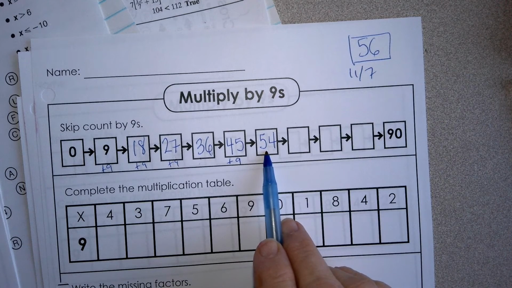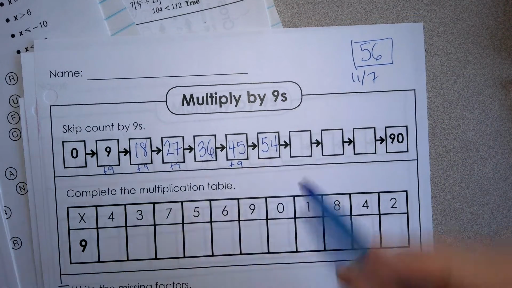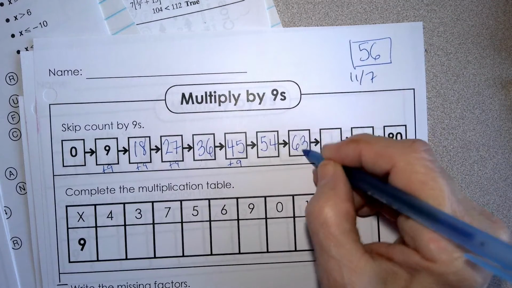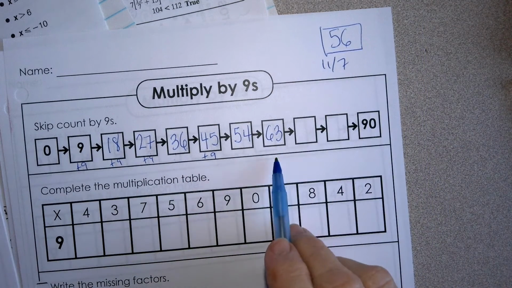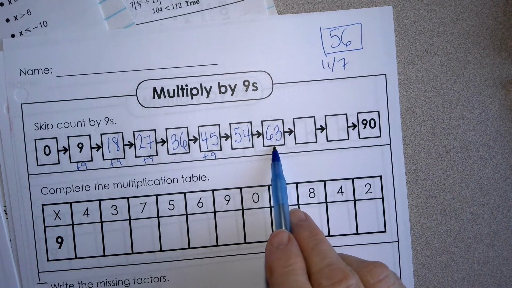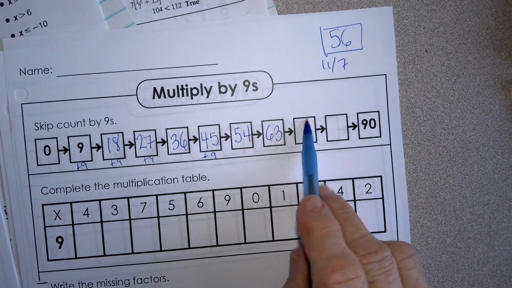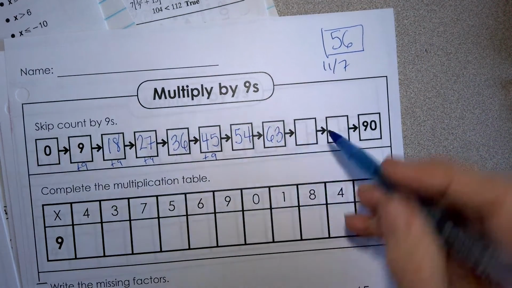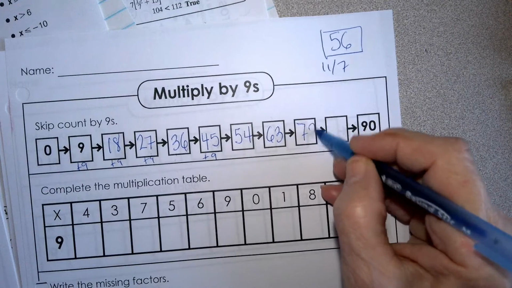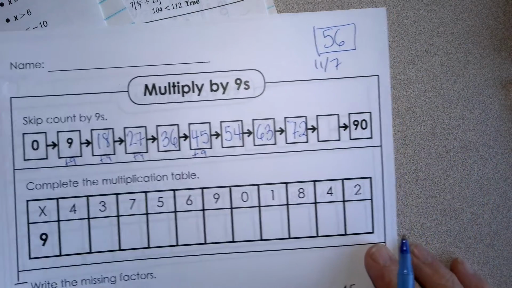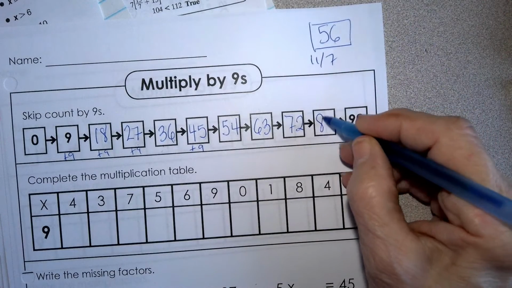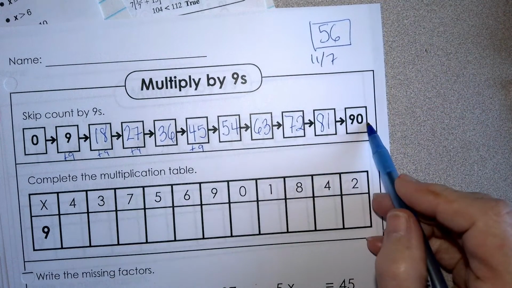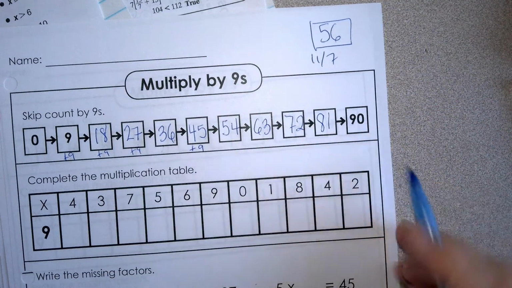So what's 64 minus 1? 63. Okay. I'm going to do that again. I can add 10, which is 73, but go back 1, 72. The next one is 81, and then we have 90, and that works.